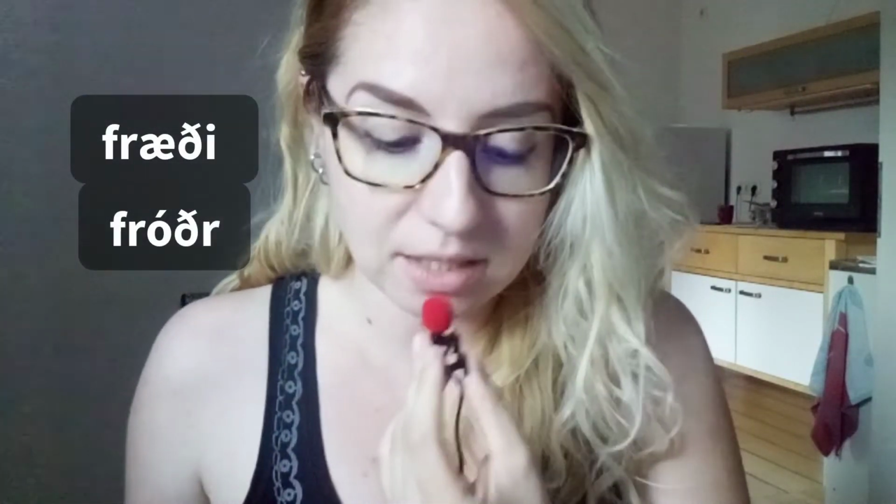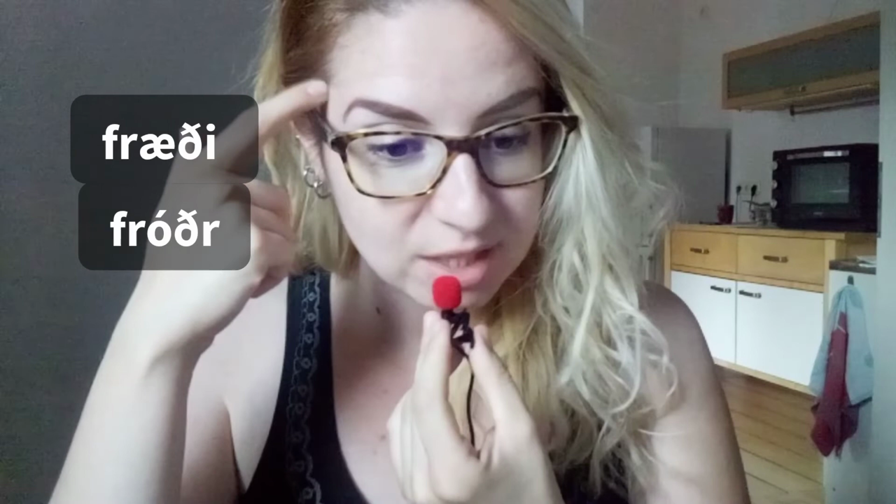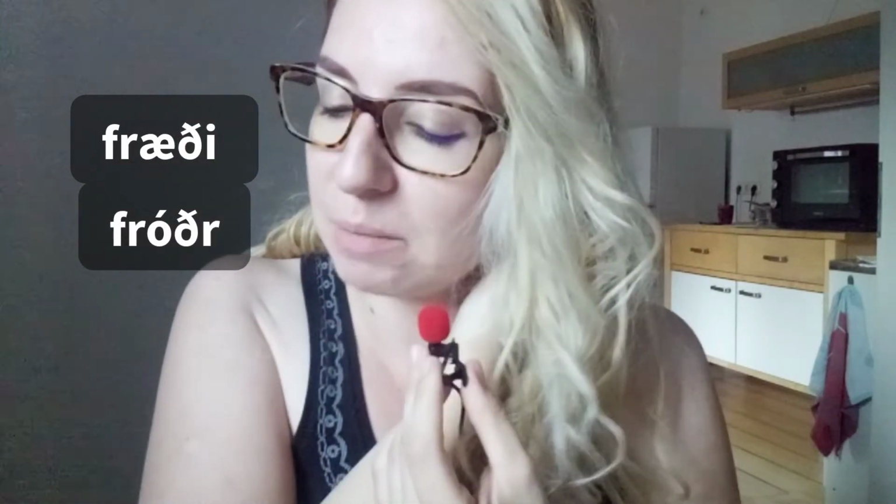So you could notice that I always have at the end of the word fræði, which is science in Icelandic, and the word is very interesting because it comes from the adjective fróður. In Old Norse it meant wise. So if you're wondering where Frodo comes from, Tolkien's Frodo in Lord of the Rings, well, there you go. Frodo was the wise one.